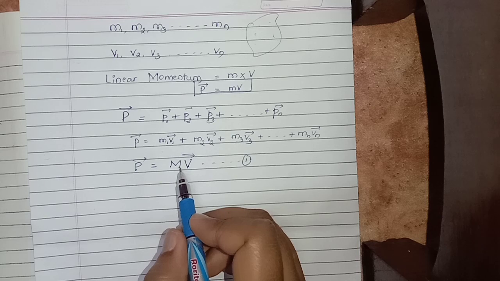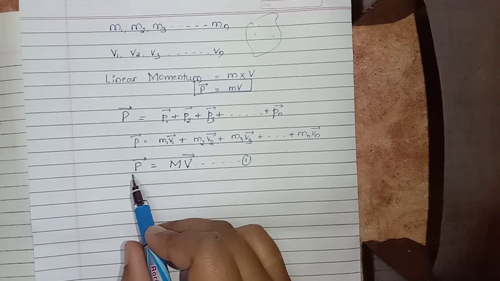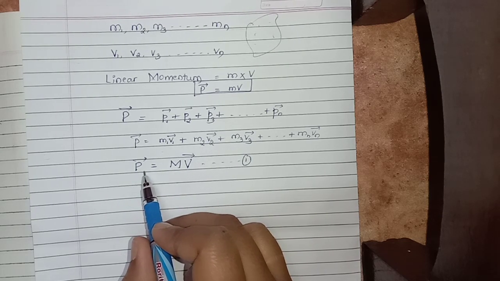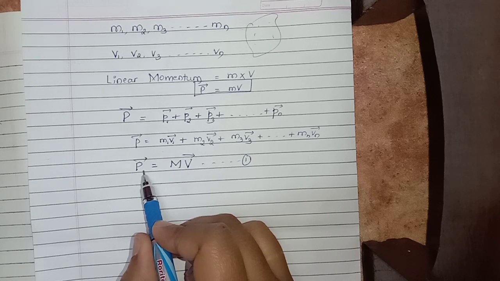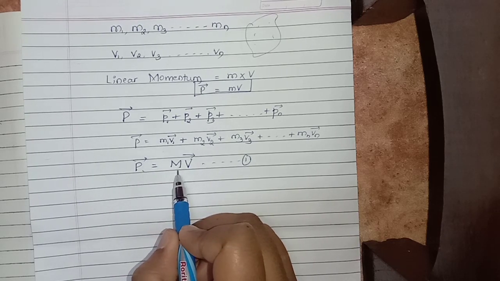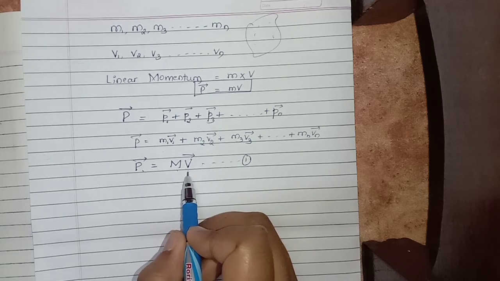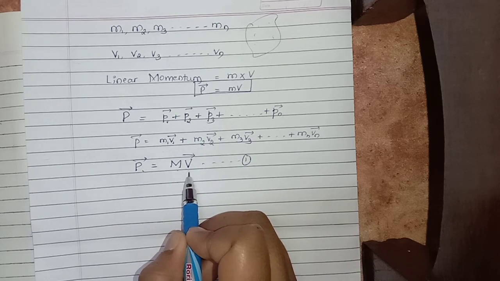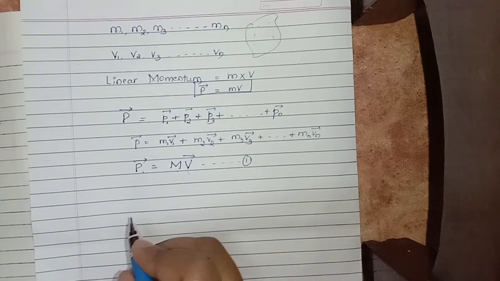Thus, the total linear momentum of a system of particles is equal to the product of the total mass of the system and the velocity of the center of mass. Let's call this equation number 1.